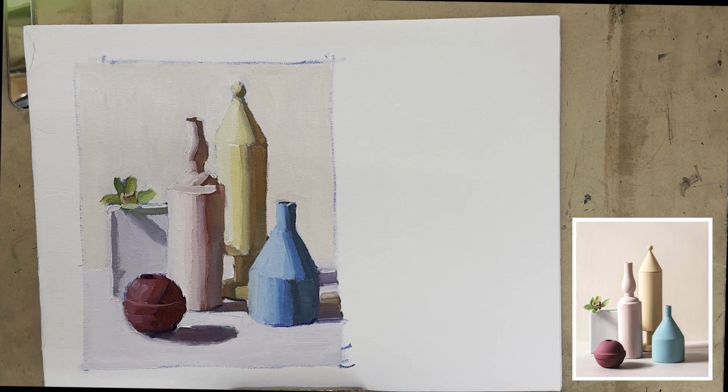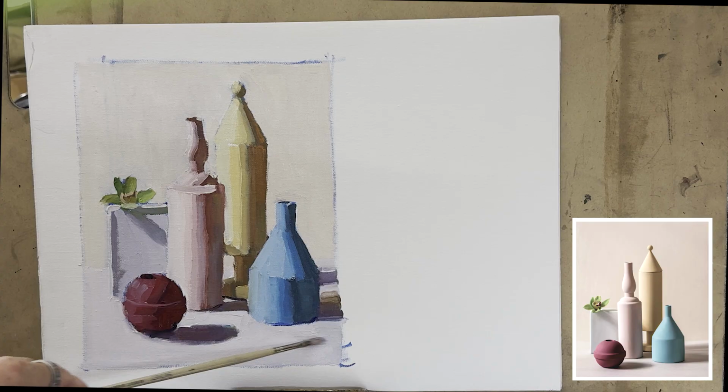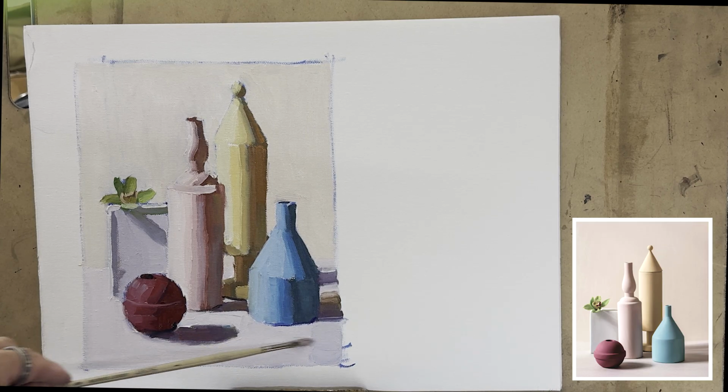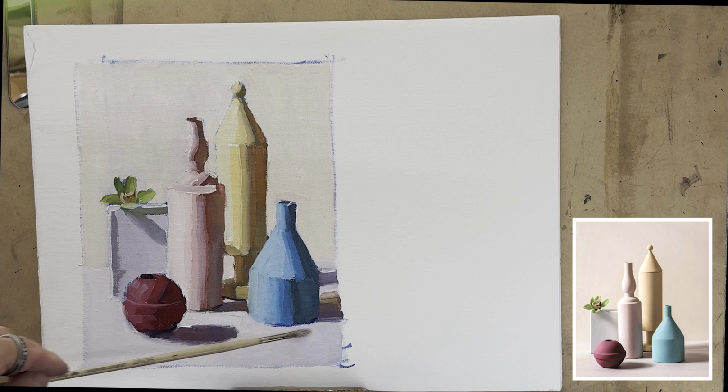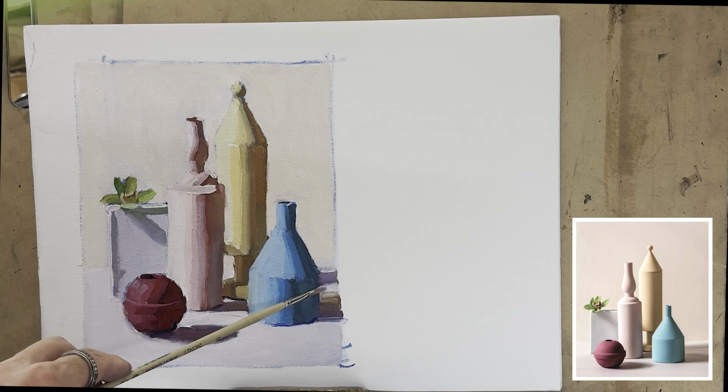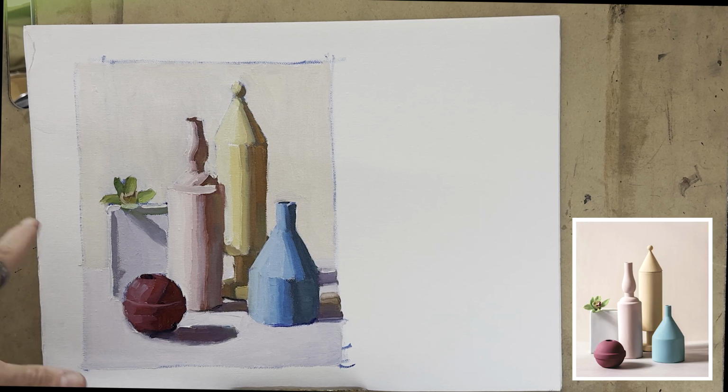I can even go a little bit darker in value and cooler back here along this edge, which will make this side even brighter. And the photo does show that. It is darker and cooler over here. And then it gets lighter as it spreads across the canvas. That same thing is happening up here in between these two bottles. It's a little bit darker and cooler in there. And then it's lighter and brighter over here.